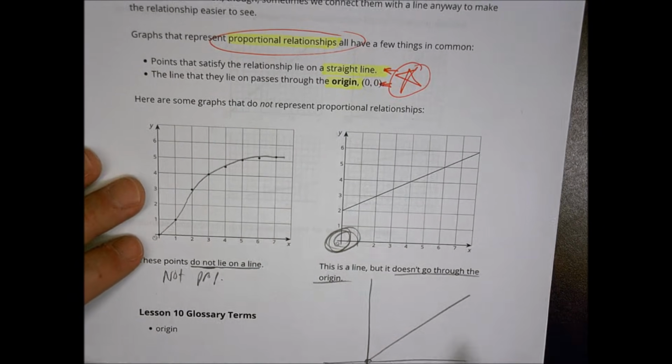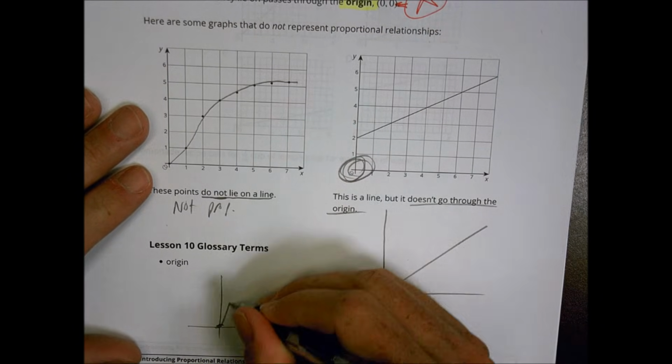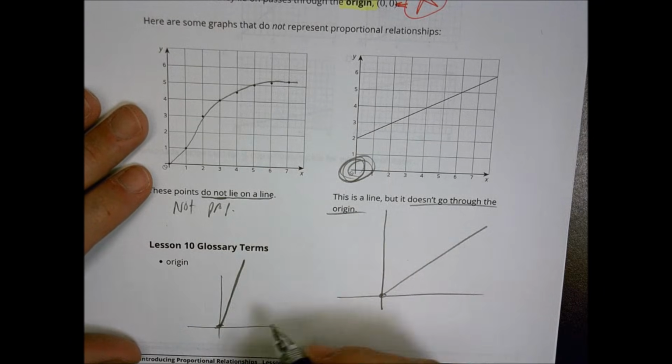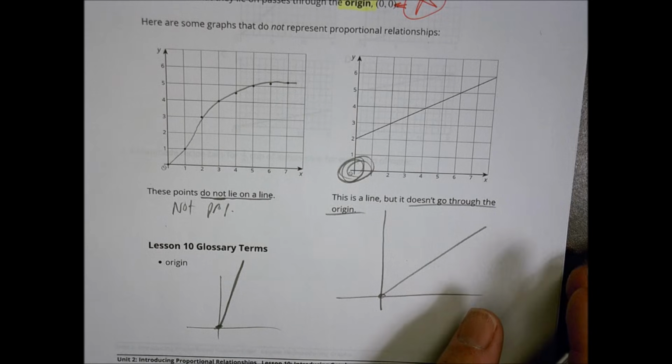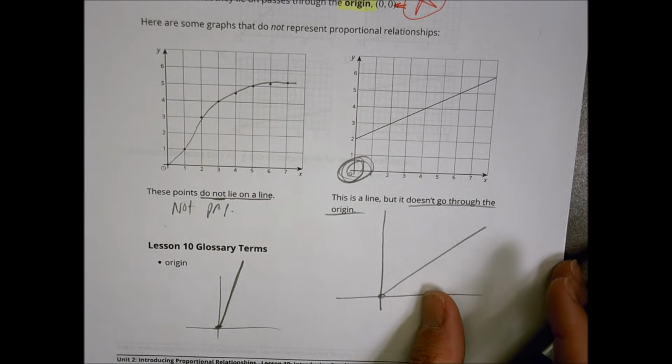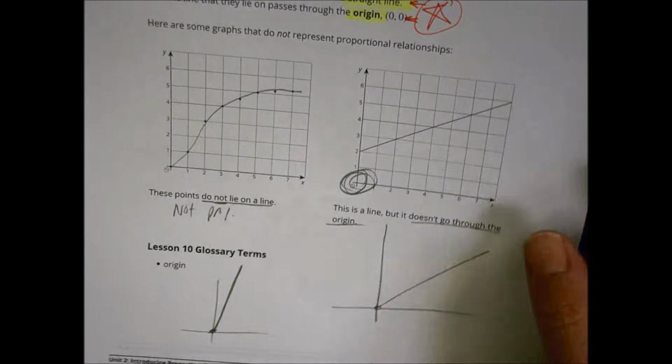It could be a straight line like that. If it starts at the origin, I can make it steep and go like that, but it needs to be a straight line, and it has to start at the origin in order for it to be a proportional relationship. Okay, so you're going to take a pause there and work on your homework, and then come back and let's check it.